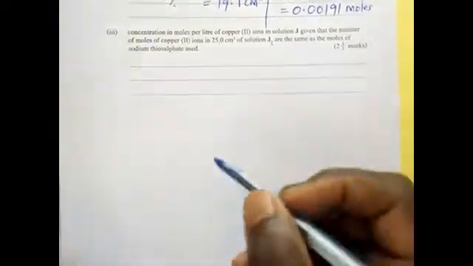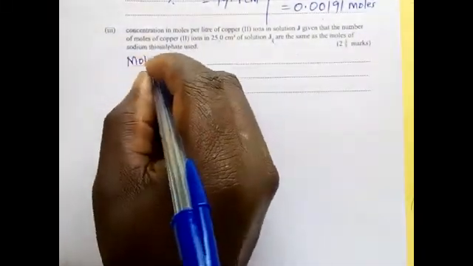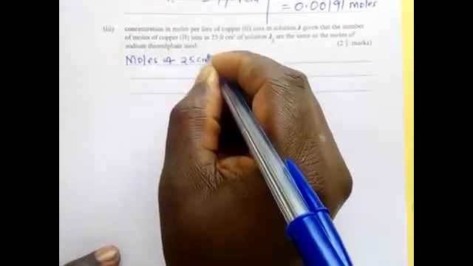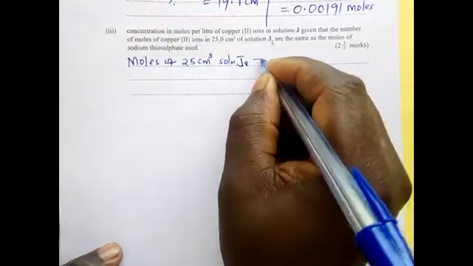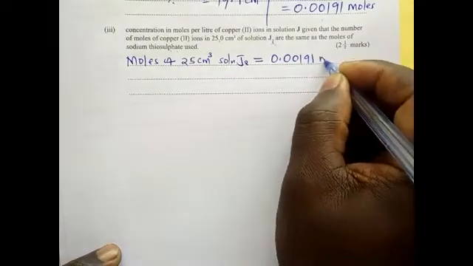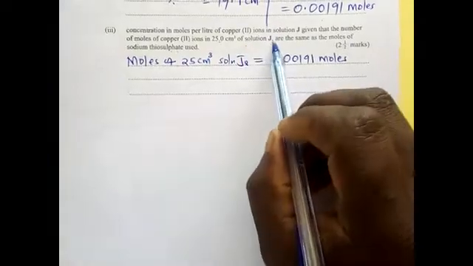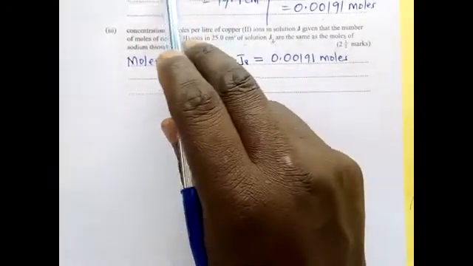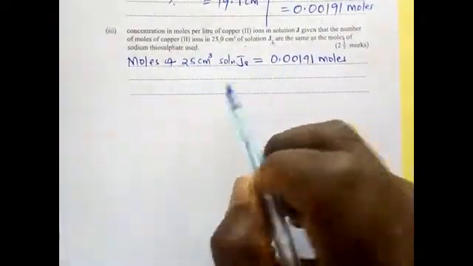That's now fine. So we know that, therefore moles of 25 centimeters cube solution J2 will be equal to 0.00191 moles. Why? Because the number of moles of J2 is the same as the number of moles of sodium thiosulfate used. We used 19.1 of sodium thiosulfate, whose number of moles are this. Therefore, the number of moles is this.